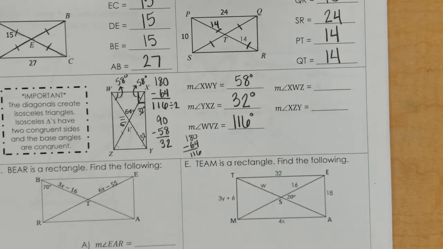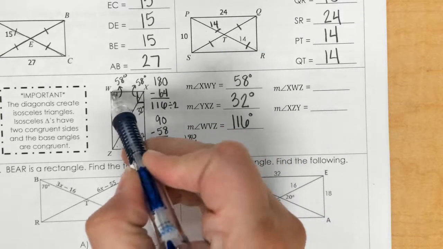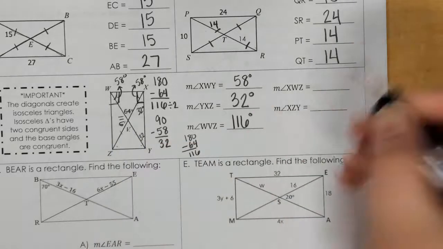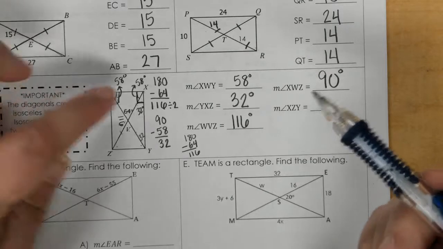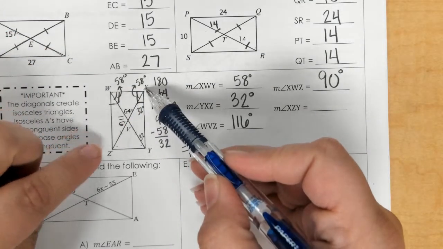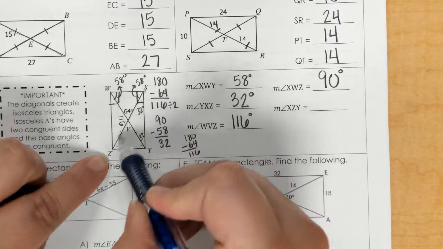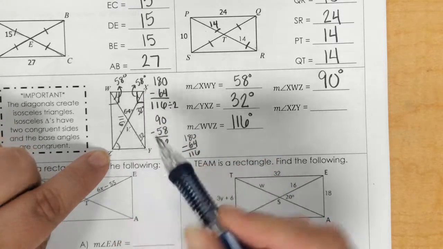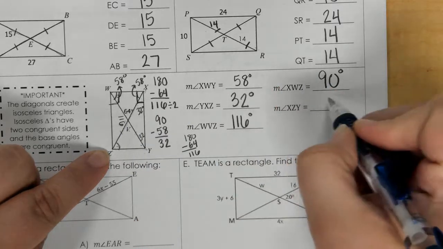Okay, then we have XWZ. Again, that's a 90-degree angle. And then XZY. So we're looking at XZY right here. And remember, that's the same as these up here, which are 58.